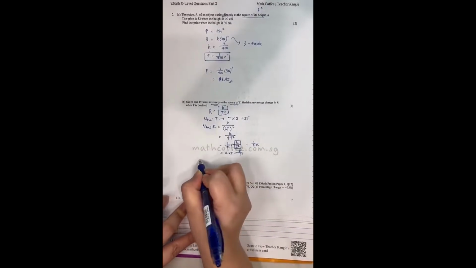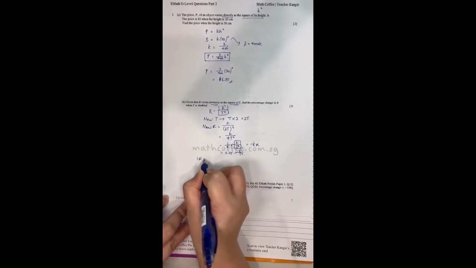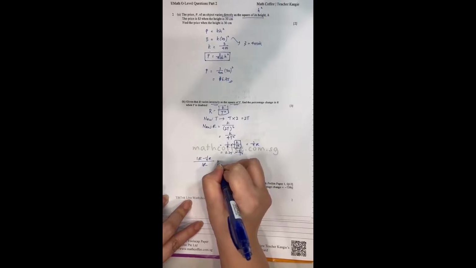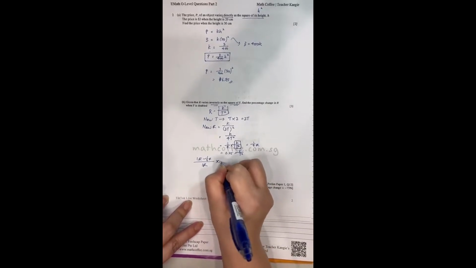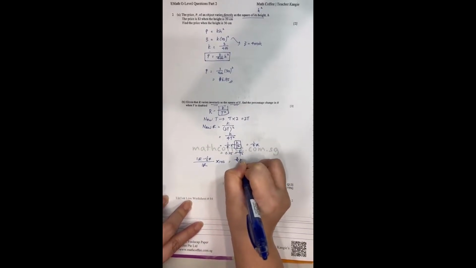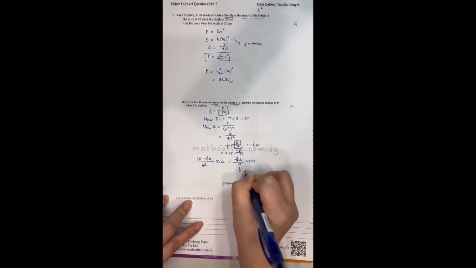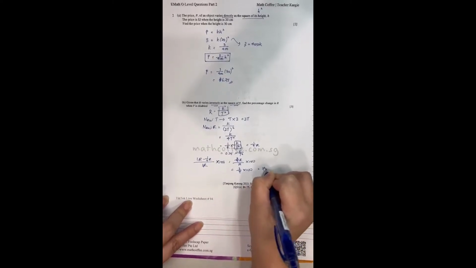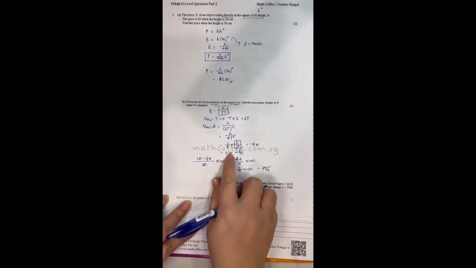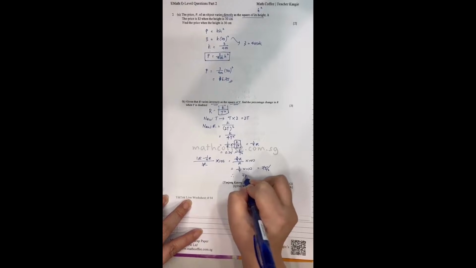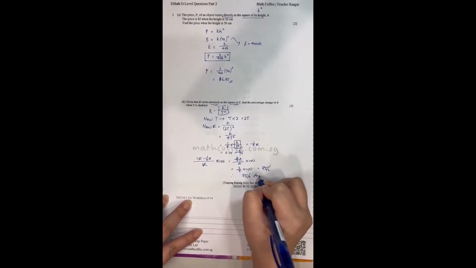The change is 1R minus 1/4 R over the original R, which is 1R. You get 3/4 R over R times 100, which is 3/4 times 100, which is 75%. But you know it is from 1R becoming 1/4 R, therefore you have to say it is a 75% decrease.